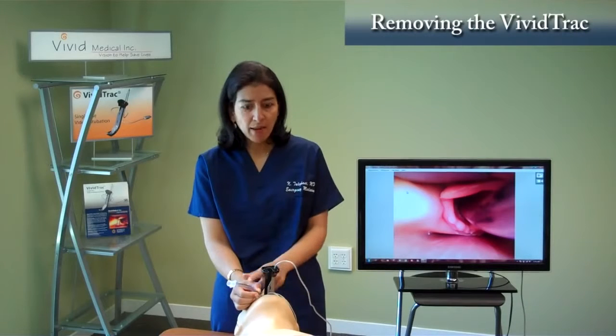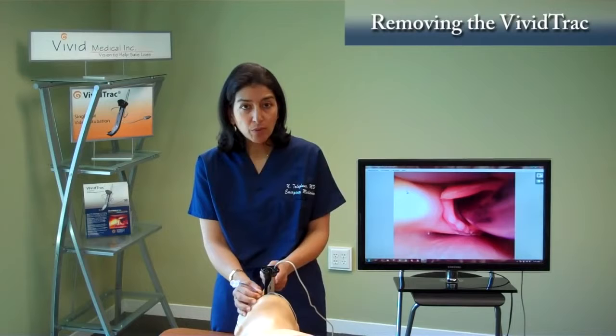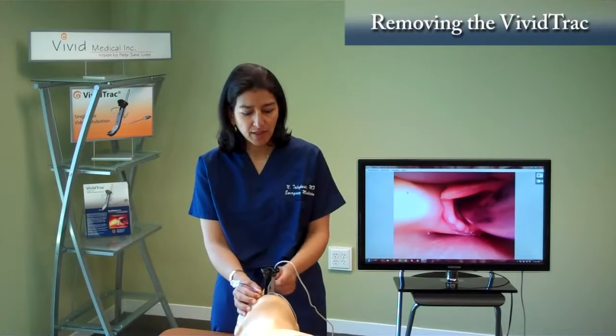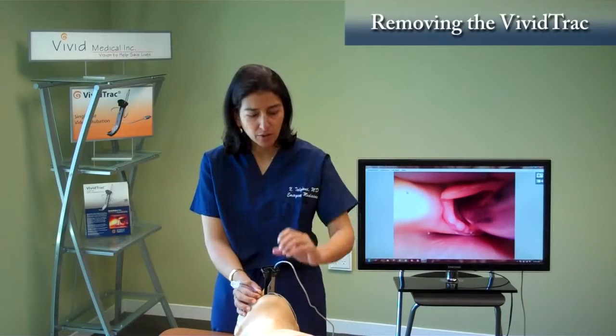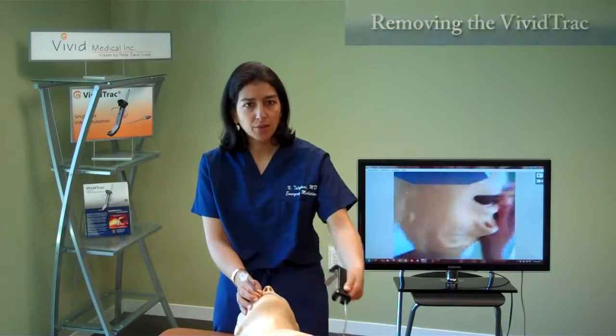You hold it to the side of the mouth, securing it as you would any ET tube, and then you want to remove the Vivid Trac device. The easiest and best way to remove this device is to simply reverse the process that you used to intubate. So you just hold it very gently and you slide it out of the mouth, and you're done.